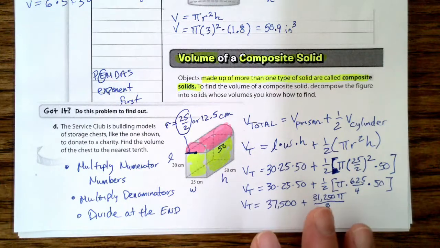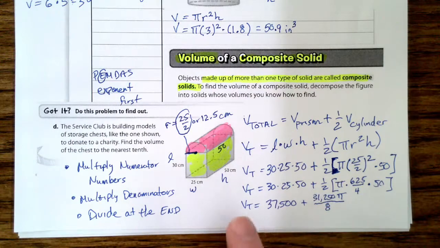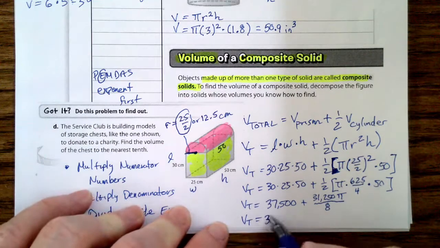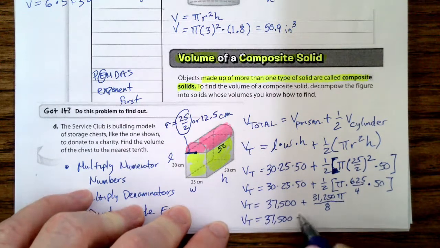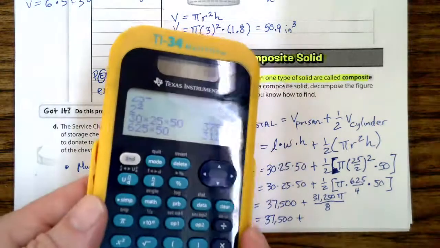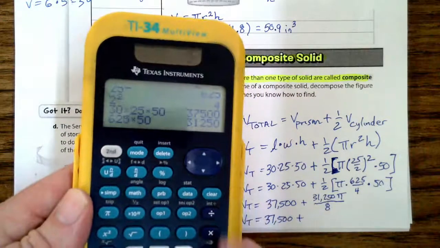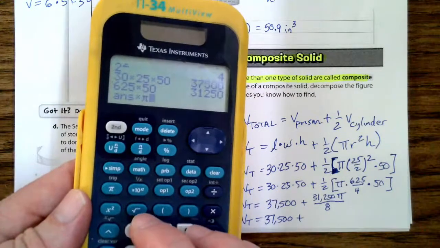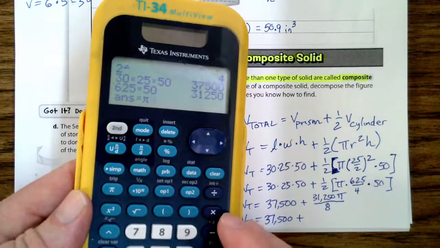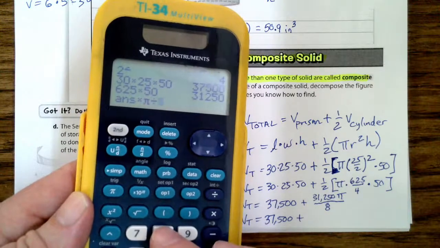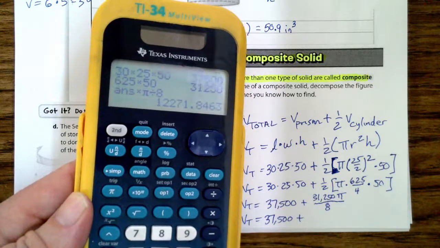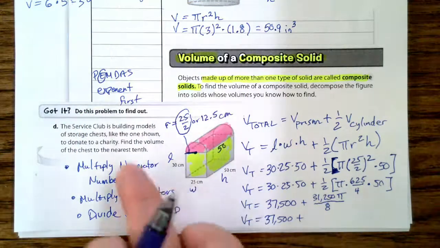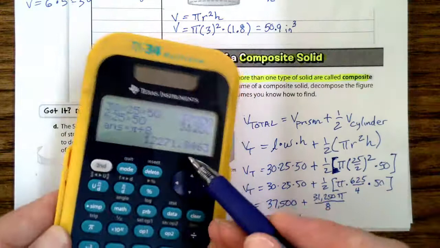Now at this point, I need to get a decimal answer. So I'm going to go with total volume 37,500, and I have my 31,250. I'm going to multiply that times pi, or 3.14, and then I'm going to divide that by 8, and I want to round it to the nearest tenth, I believe. The nearest tenth is going to be here.